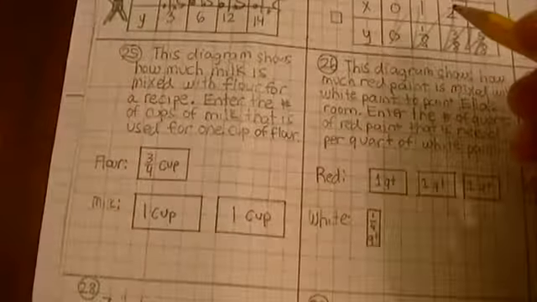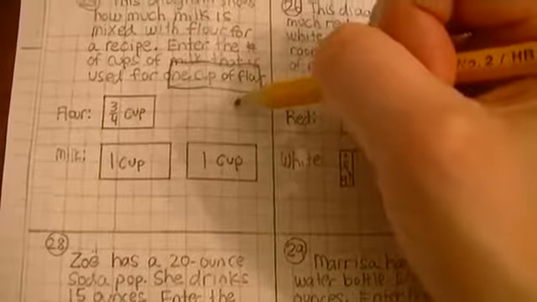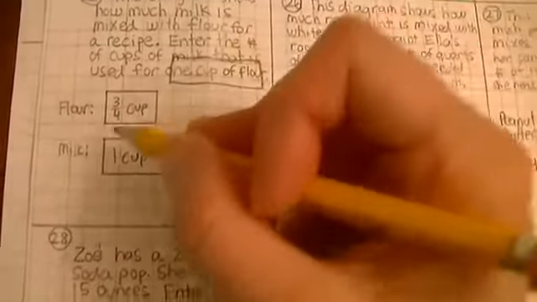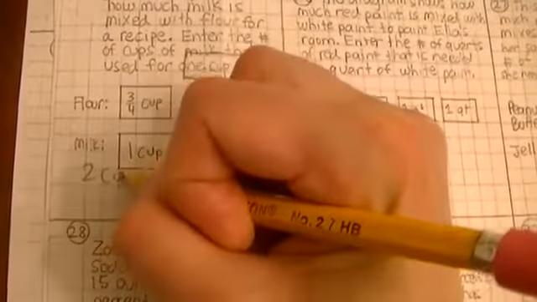Okay, this diagram shows how much milk is mixed with flour for a recipe. Enter the number of cups of milk that is used for 1 cup of flour. Now you want cups of flour on the bottom. So the milk goes on the top, 2 cups of milk, that says cups milk divided by 3/4 cup flour.